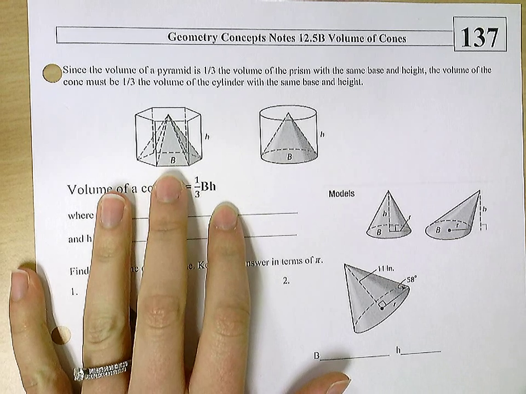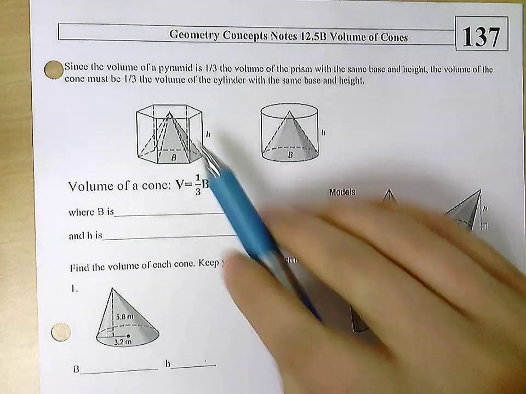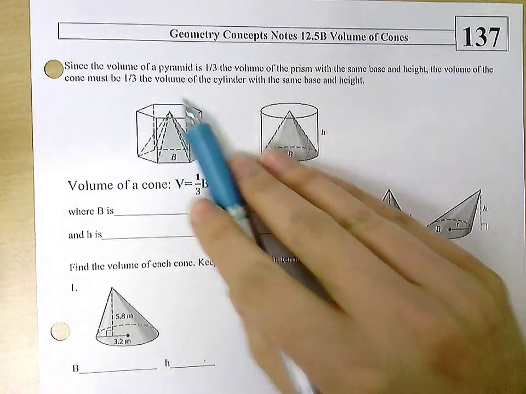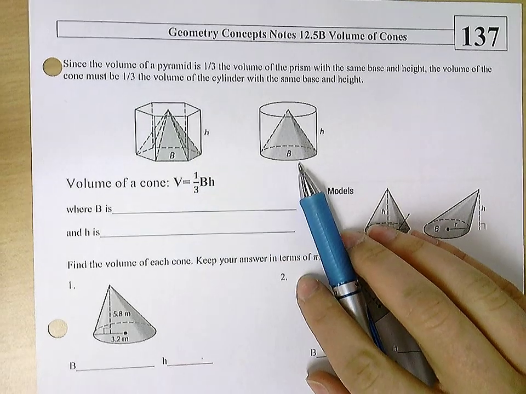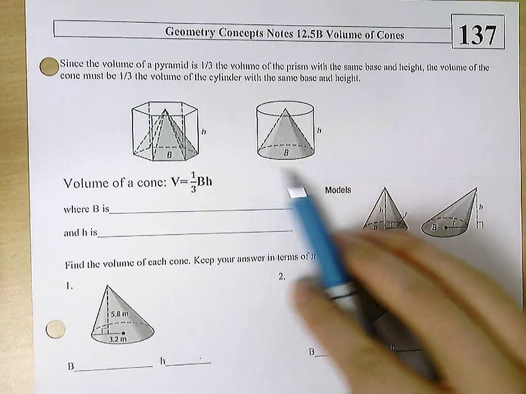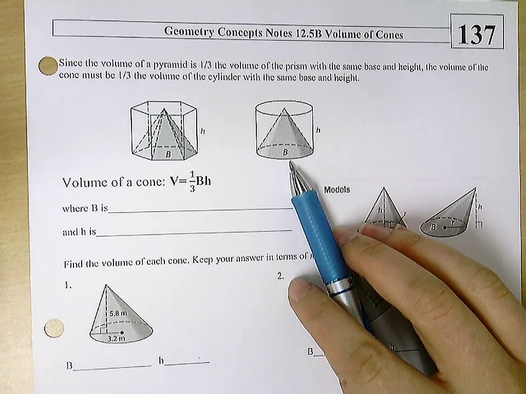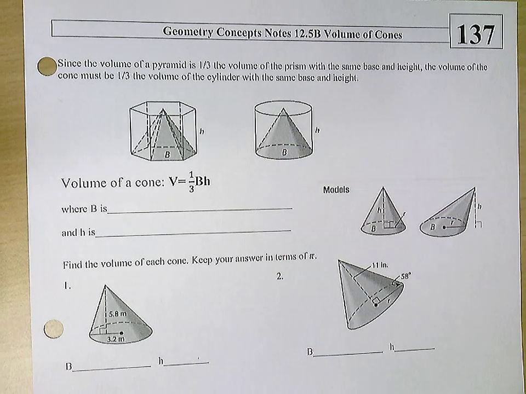I have a pyramid within a prism. Okay? It has a hexagon as its base. Now that pyramid's volume is going to be 1/3 that of the prism. So that has to also apply to the cone. A cone has a base of a circle just like the cylinder, and it is going to be 1/3 of that entire cylinder.